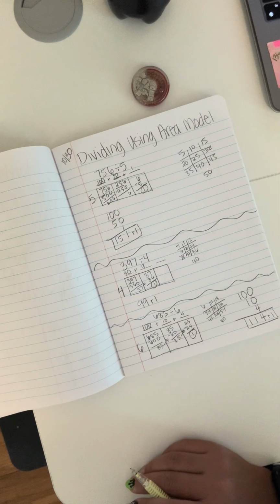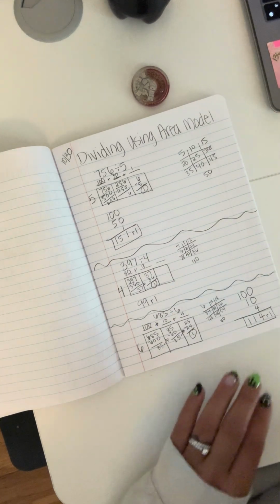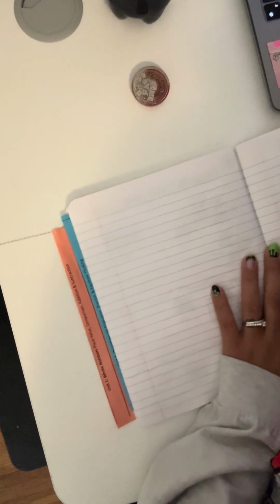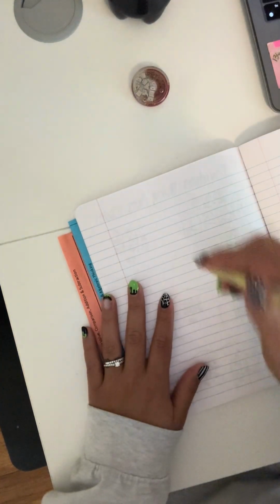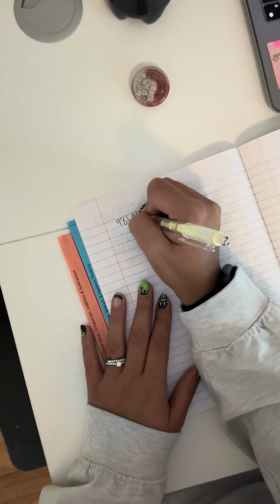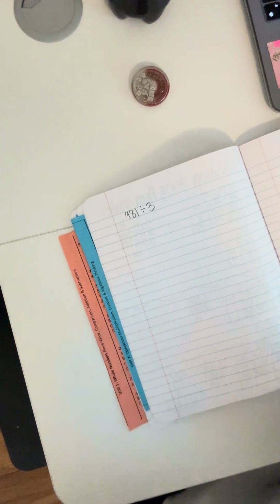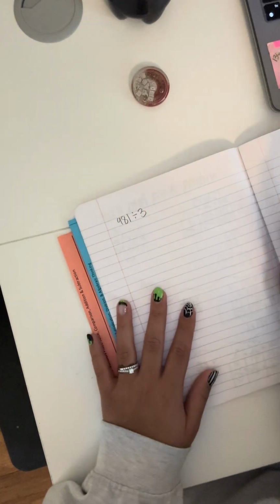How'd you do? Did you get it? Hopefully you did. All right, I'm going to turn the page because I ran out of space, and we're going to do one more problem. Again, I want you to pause the video and try this problem by yourself, okay? 981 divided by 3. All right, go ahead and pause and try it.